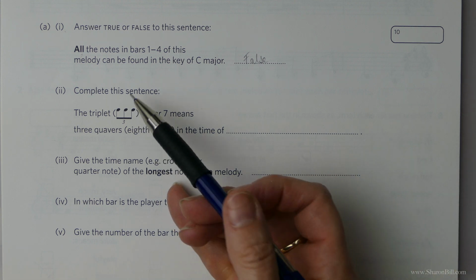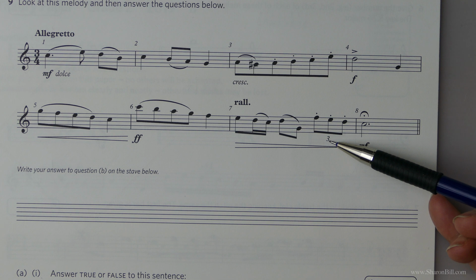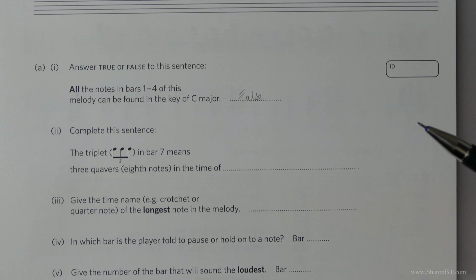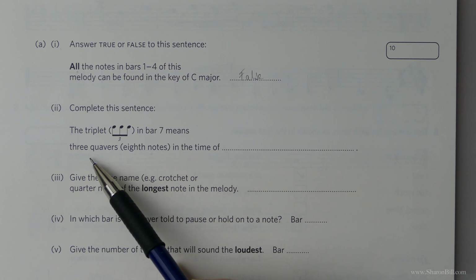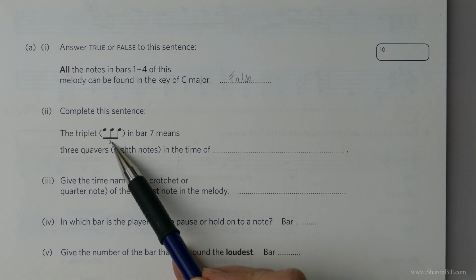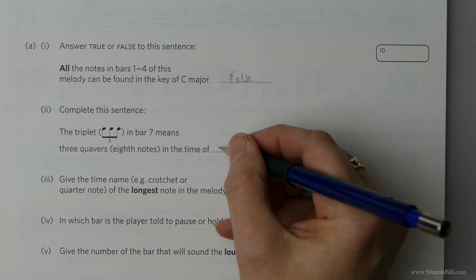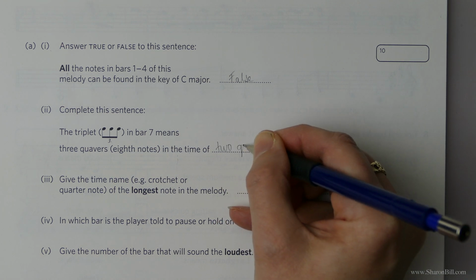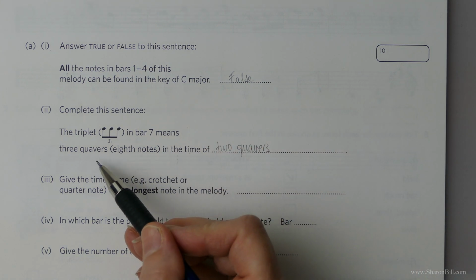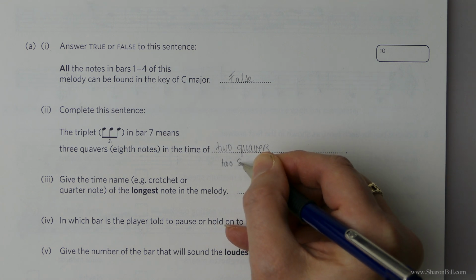So complete this sentence. The triplet in bar 7, so have a little look. This triplet here, we have a triplet of 3 quavers, 3 eighth notes. So it means 3 quavers in the time of, we know it's 3 in the time of 2. So we could either say 3 quavers in the time of 2 quavers, or alternatively, if you use the different terminology, you'd say 2 eighth notes.